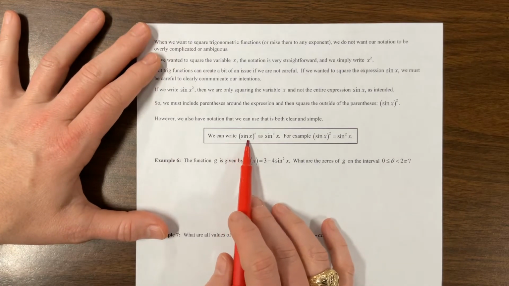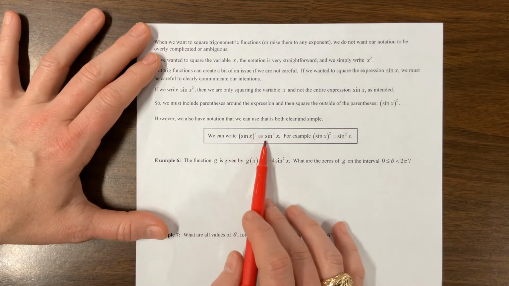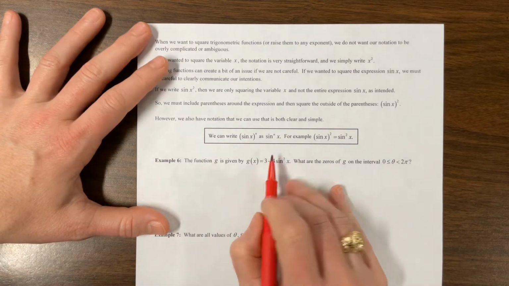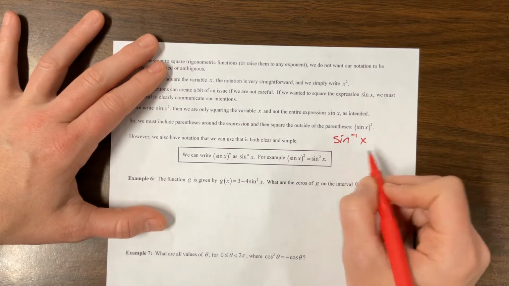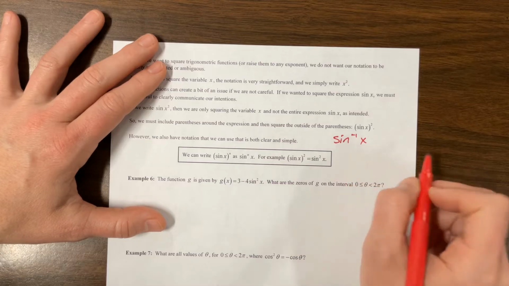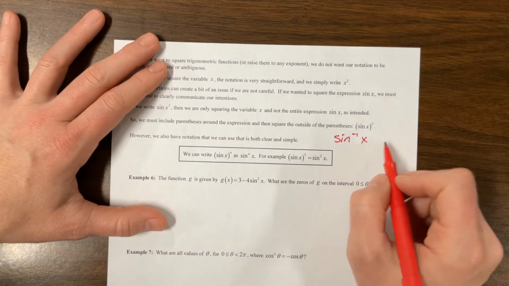So if I have sine of x and I want to raise it to the nth power, we write sine to the n of x. The one exception, though, is that when I write this, sine to the -1 of x, this means inverse function. It does not mean sine of x to the -1. So this is one exception to that notation.